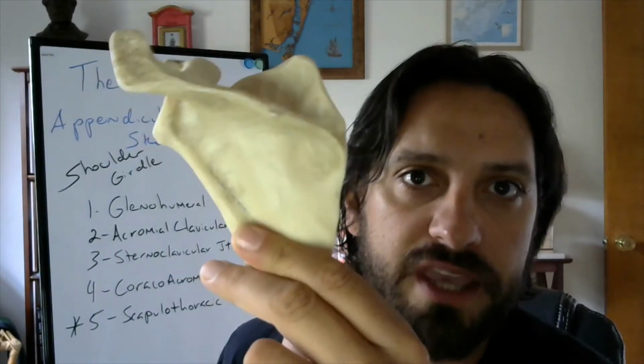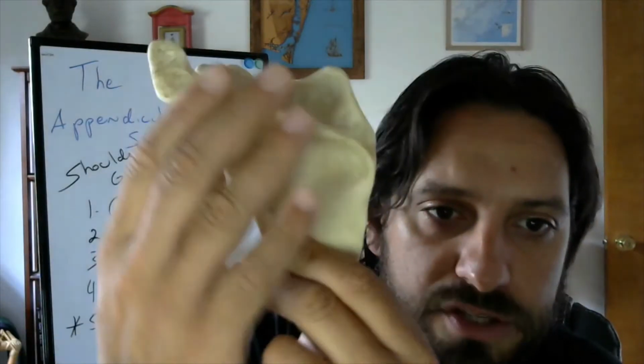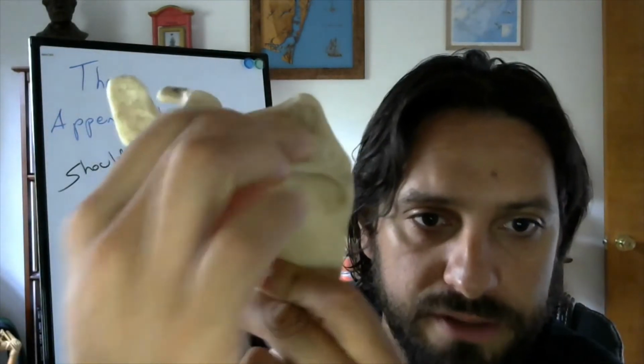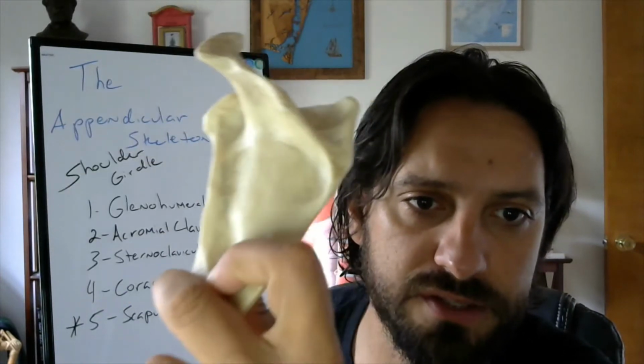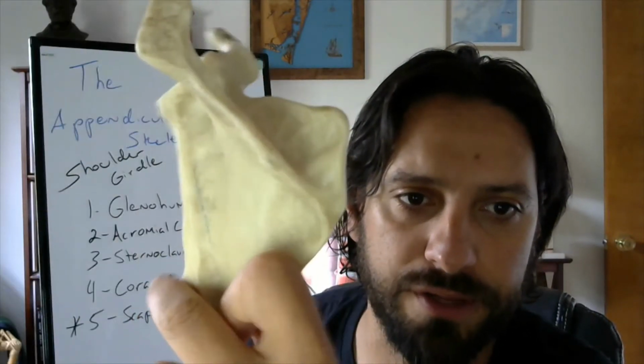You know you're looking at the posterior aspect of the scapula because you have the spine of the scapula. This juts outward and it's quite large, and it creates two fossas above and underneath. We'll go over those in a minute.